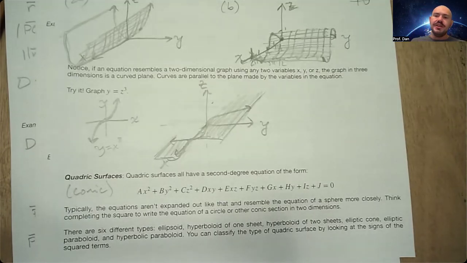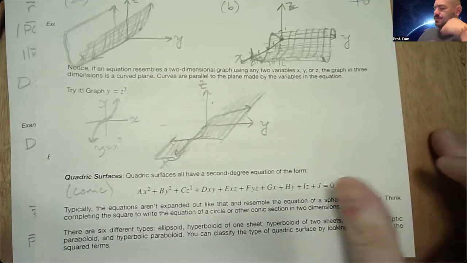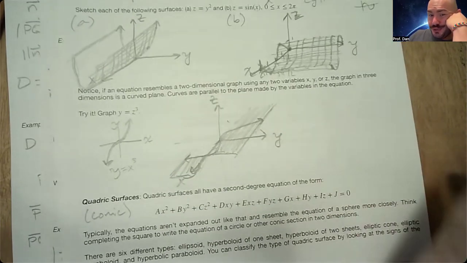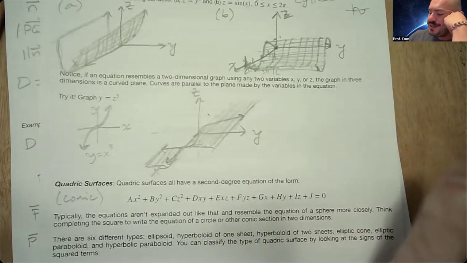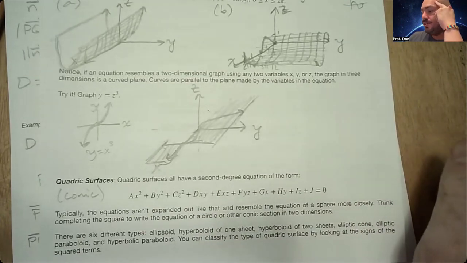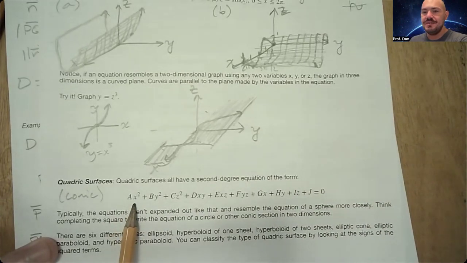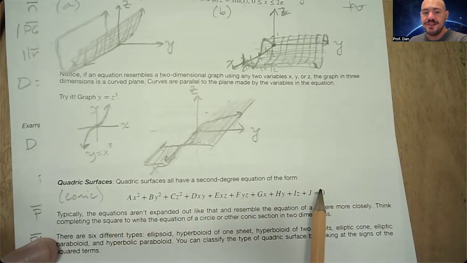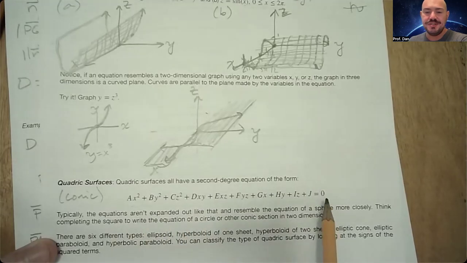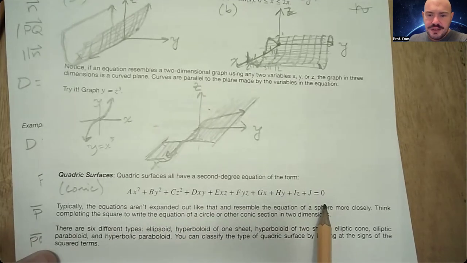Then you had hyperbolas. Remember, that's like this thing. And you had parabolas, right? And we have similar equivalents to all of those things with quadric surfaces, but there are 6 major types that we are going to look at. So first thing I'm going to say, do not get intimidated by this. Very seldom will you actually see something that looks anything like that.